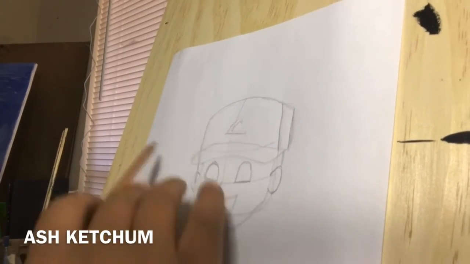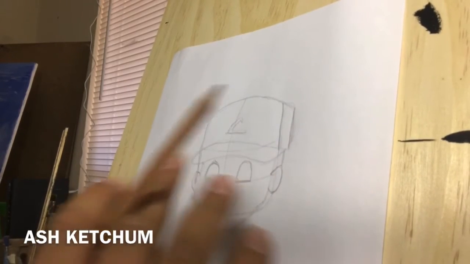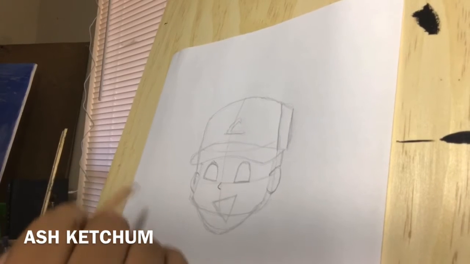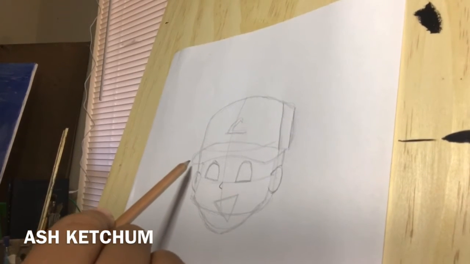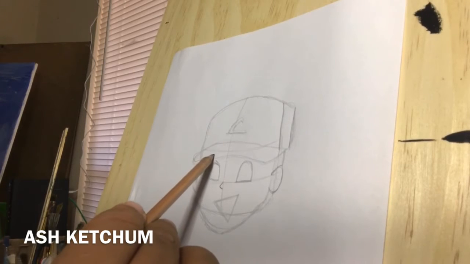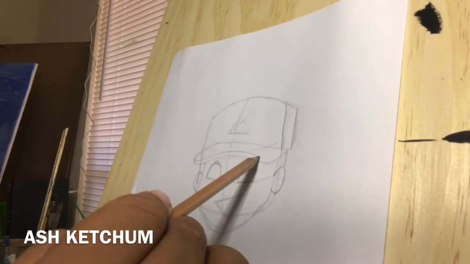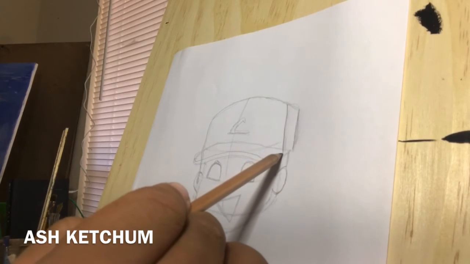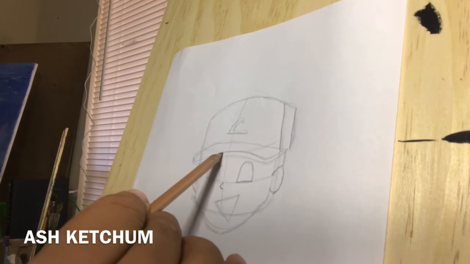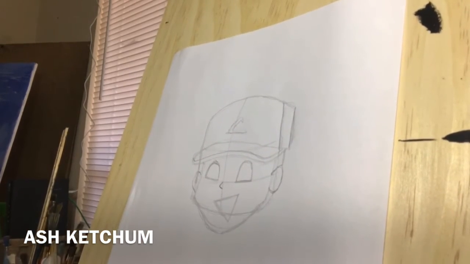You darken all the lines in the shape of his hat. You could wait and do it with a marker, but I'd rather do it with my pencil right now. I don't have my marker, because I'm teaching you how to do it. Start from right here, and then we're gonna draw a line over the other line of his hat, and just follow it. It's the rim of his hat. Okay.